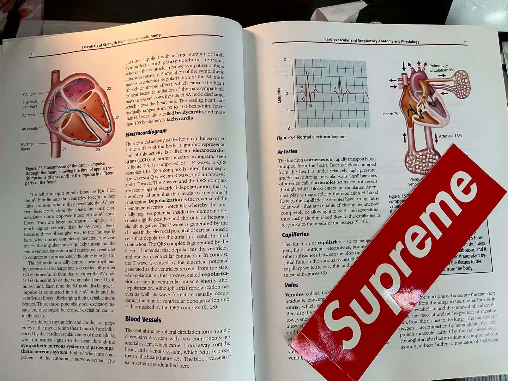Depolarization is the reversal of the membrane electrical potential, whereby the normally negative potential inside the membrane becomes slightly positive and the outside becomes slightly negative. The P wave is generated by the changes in the electrical potential of cardiac muscle cells that depolarize the atria and result in atrial contraction. The QRS complex is generated by the electrical potential that depolarizes the ventricles and results in ventricular contraction.